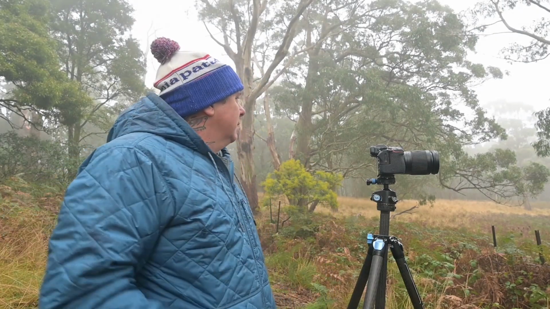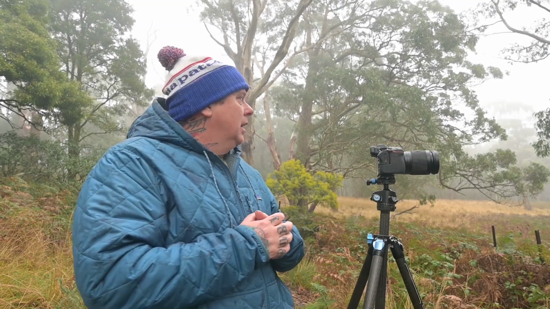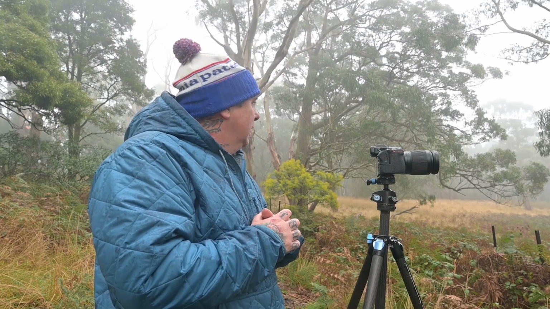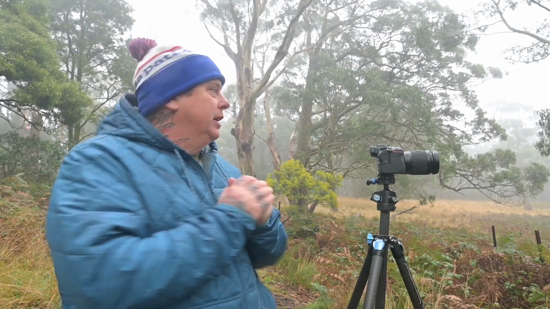Woodland is always beautiful in rain and fog. The rain brings the bark and the trunks alive, and of course that fog sort of gets rid of all that clutter and chaos within the woodland scene itself. So not bad conditions. A little bit windy, but like I said, we'll deal with that.